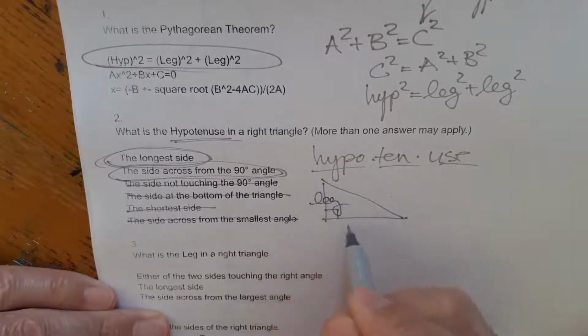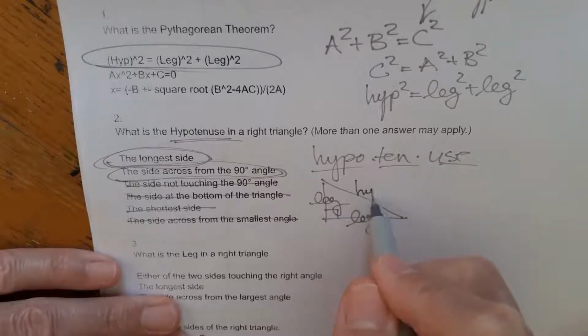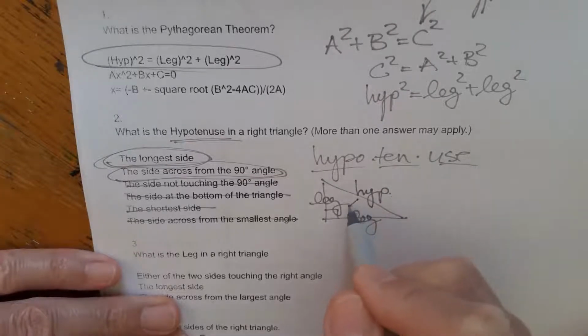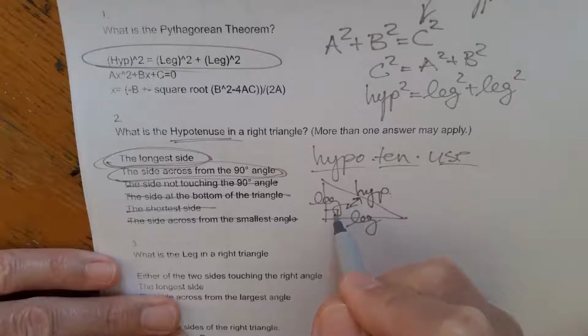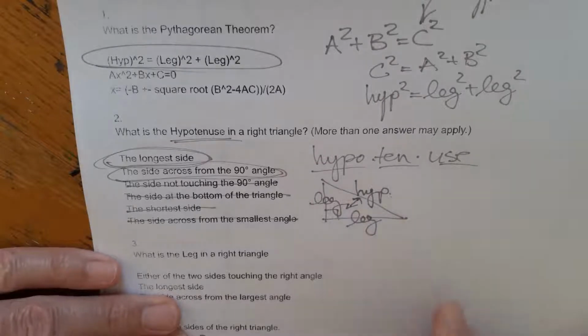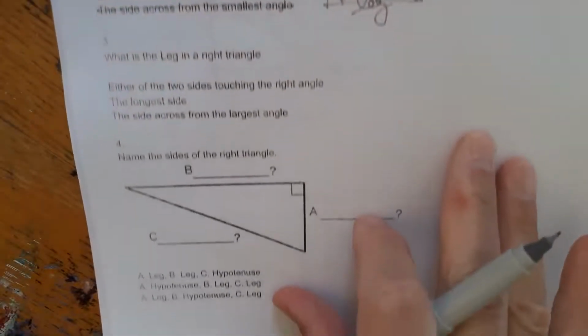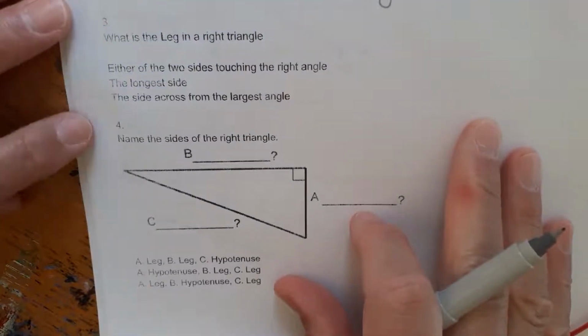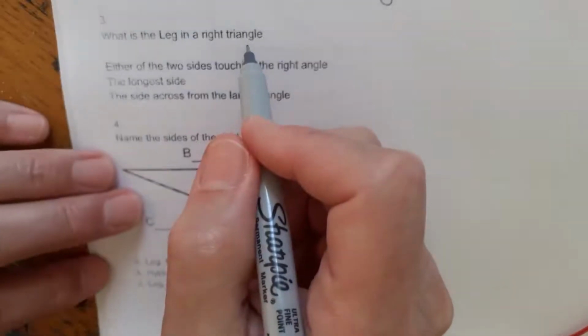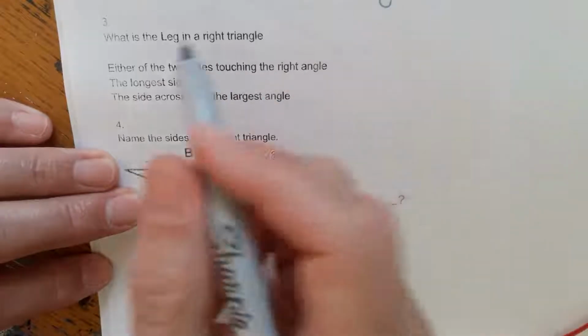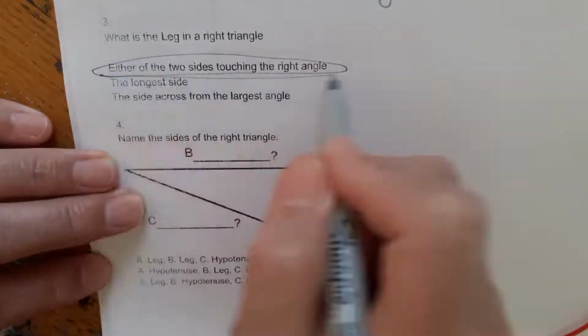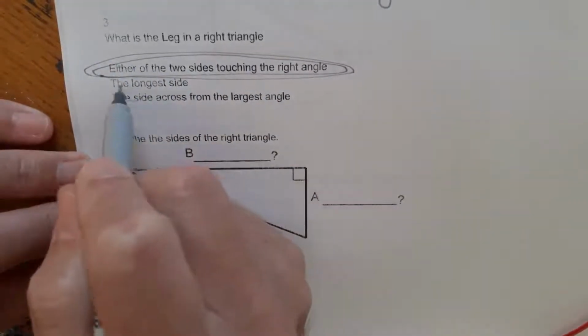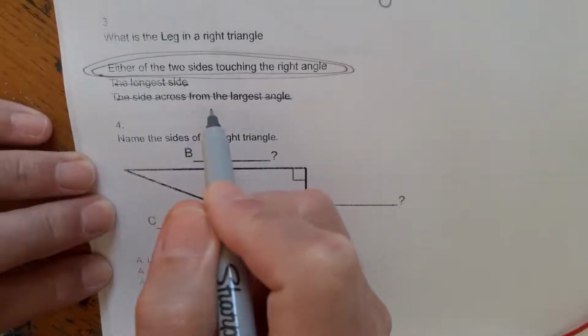This is a leg. This is a leg because it touches the 90. And this is the hyp. And I'm going to abbreviate hypotenuse hyp because it is not touching the 90. See how the 90 is over here? All right. What is the leg in a right triangle? And we already did that in the graphic above. It's either of the two sides touching the right angle. Nope, it's not the longest side. Nope, it's not the side across from the largest angle.